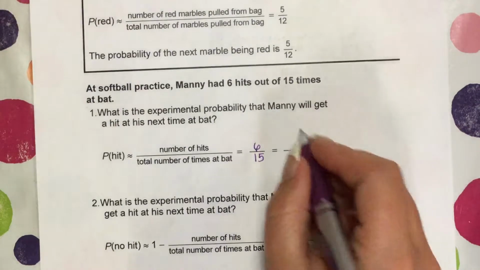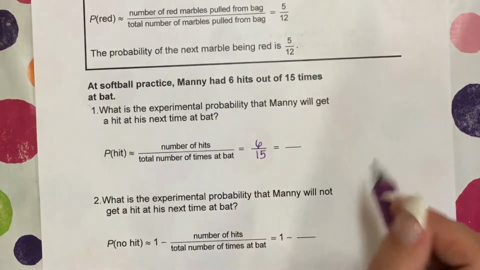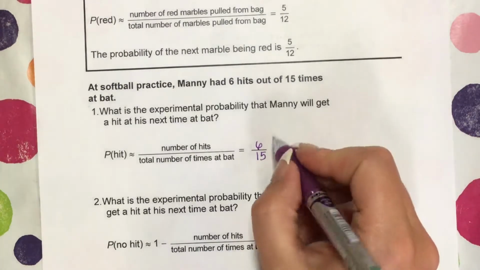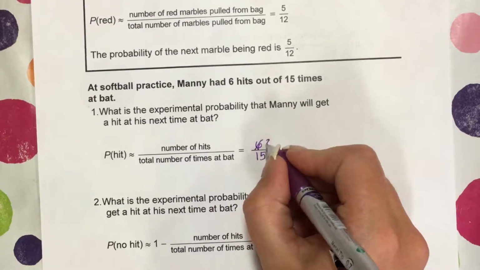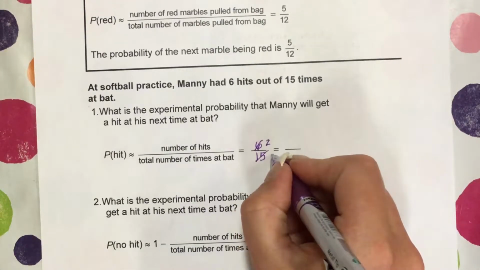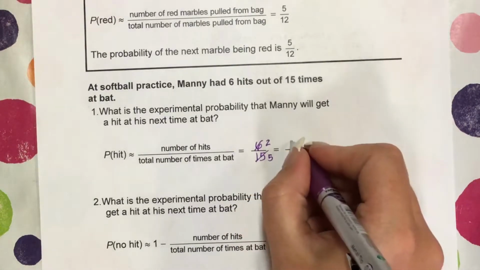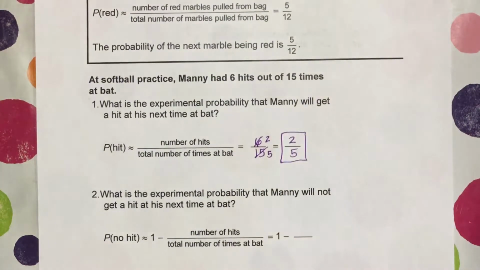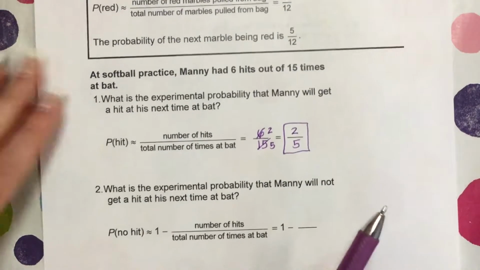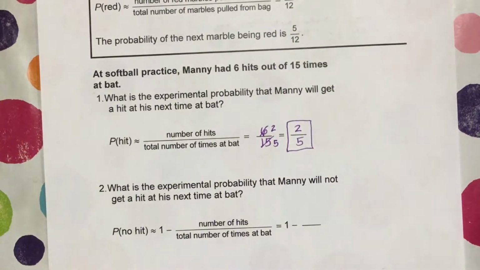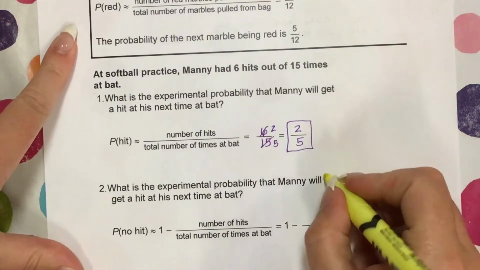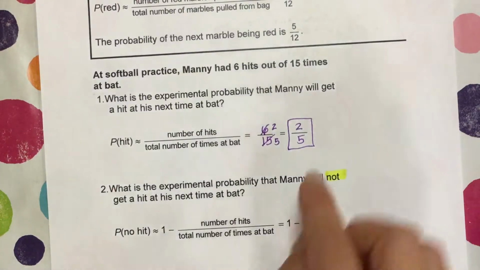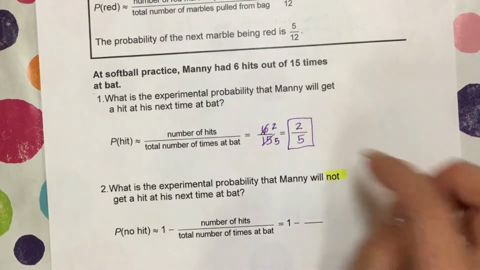So the experimental probability, oh, we always have to reduce this, okay? So is there a number that goes into 6 and 15? Yeah, 3 does. 3 goes into 6 2 times, and 3 goes into 15 5 times. So that means that the probability would be 2/5, okay? Now, the next problem says, what is the experimental probability that Manny will not get a hit at his next time at bat?